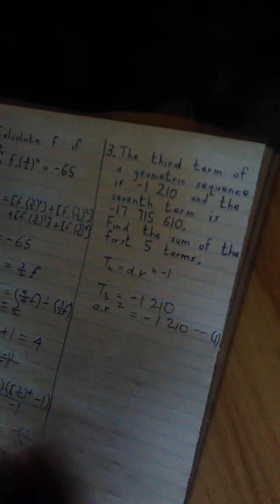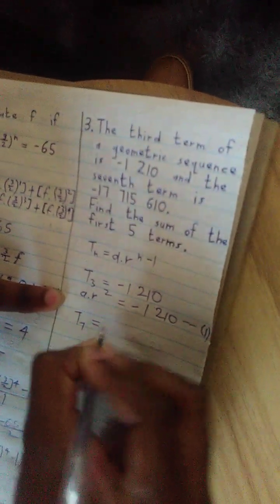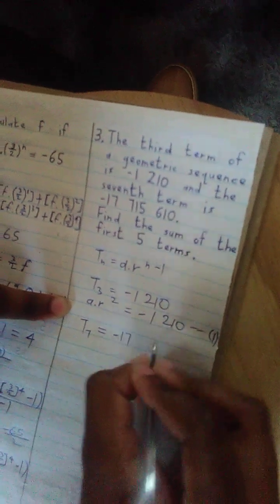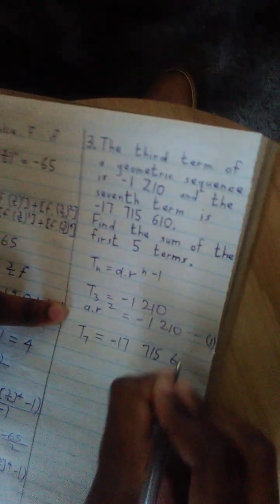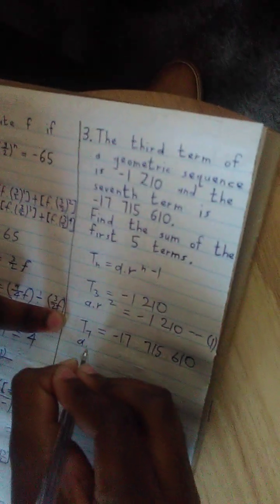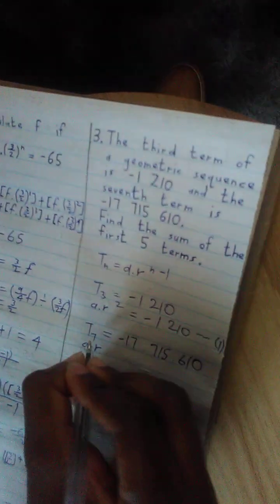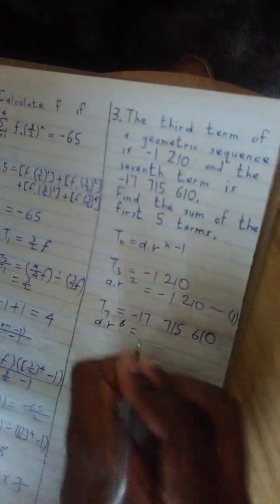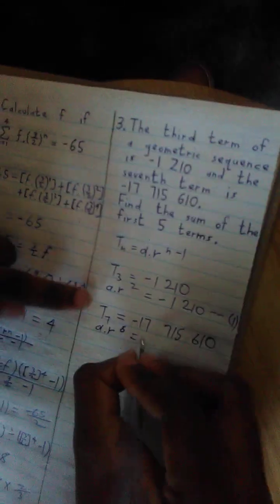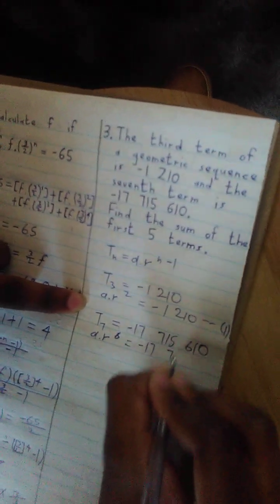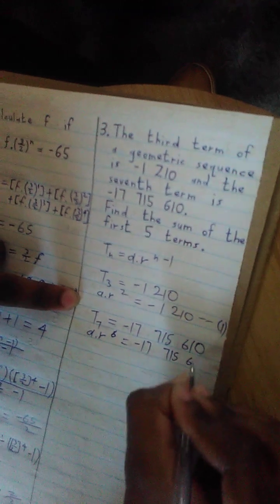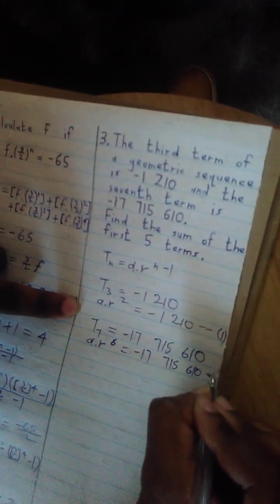Right? Then we are given the seventh term, T7, negative 17,715,610. Right? So it's going to be a times r. Where there's n, we put 7. It's going to be 7 minus 1, which is 6. Negative 17,715,610. Sorry, this is equation number 2.